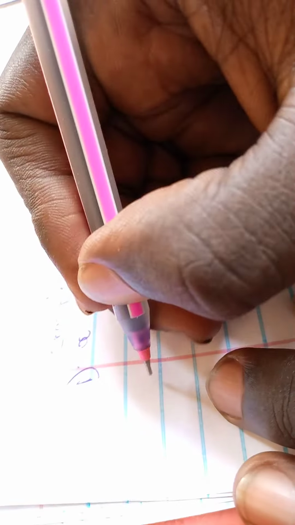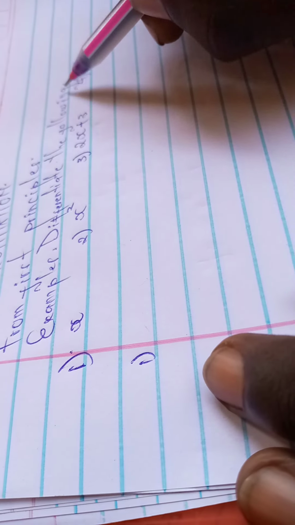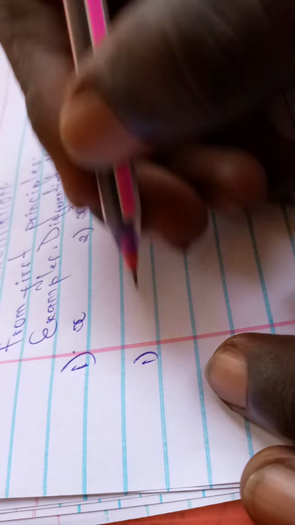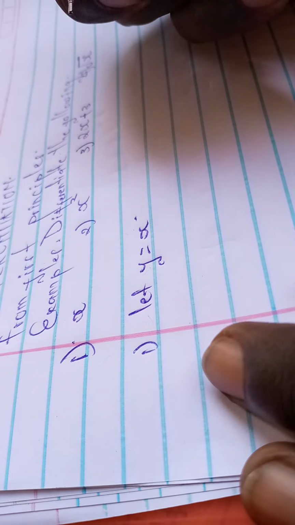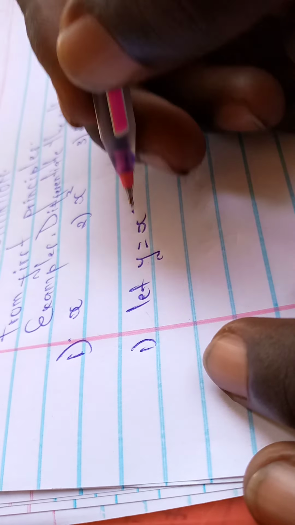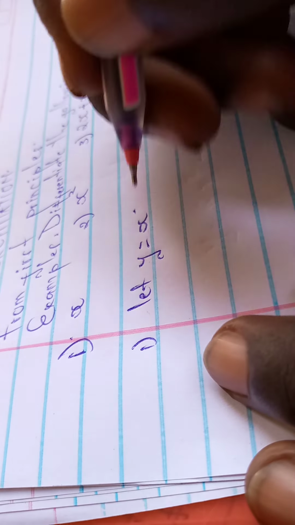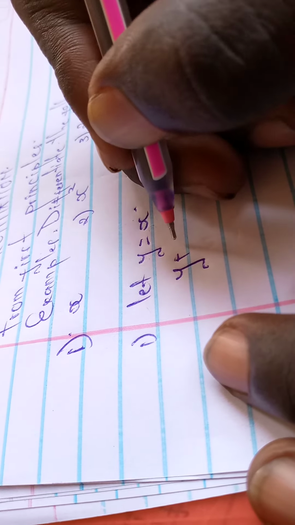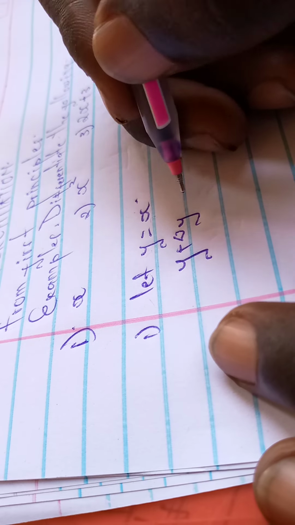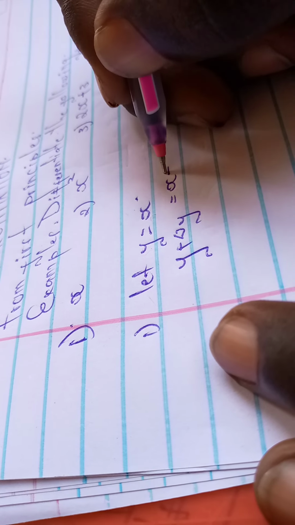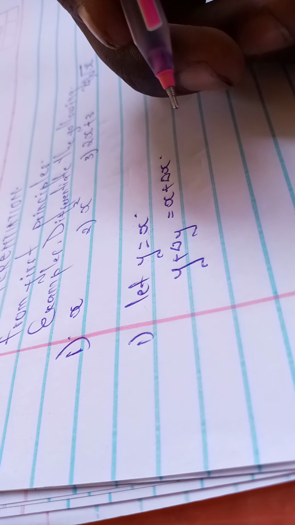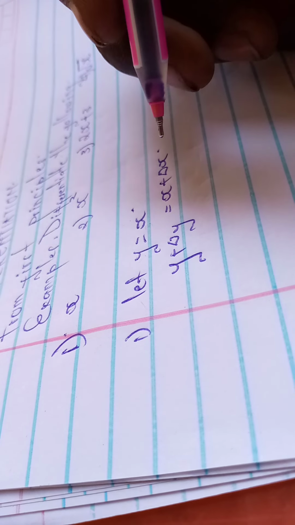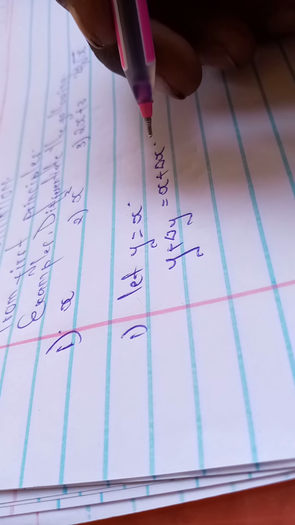So let's do example 1. They've said differentiate the following. The first one is x. So what we do, we first let y equal x. So how do we solve this? For us to solve it, we have to get the change. So y plus change in y equals x plus change in x. This should always be the first step.